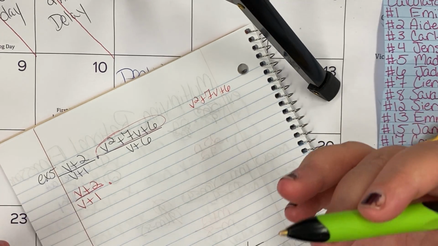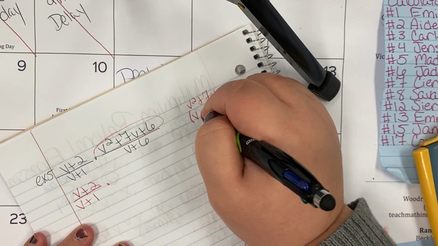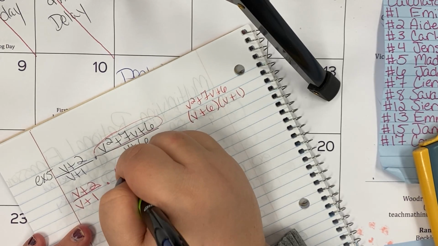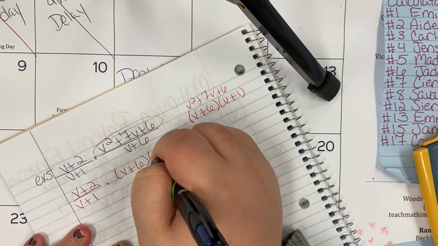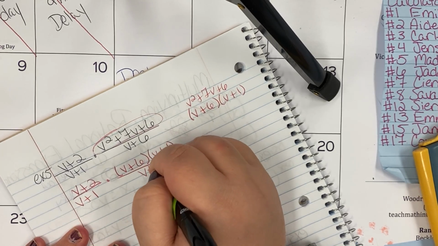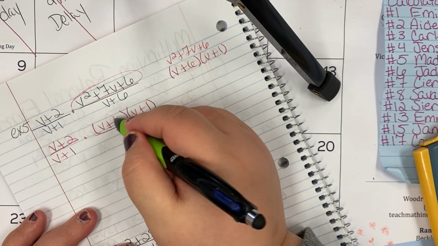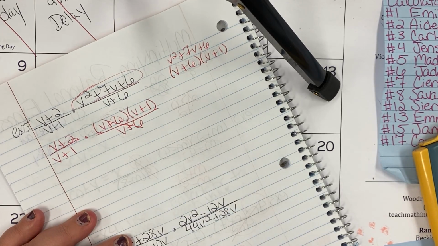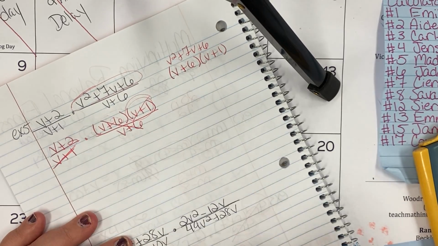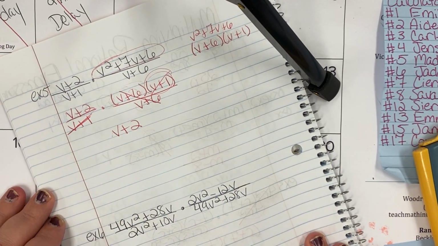My factors of 6 that add to 7 are, of course, 6 and 1. So that breaks down to v plus 6 times v plus 1, all over v plus 6. Now, numerator, denominator, those cancel. Numerator, denominator, those cancel. Your final answer is v plus 2.